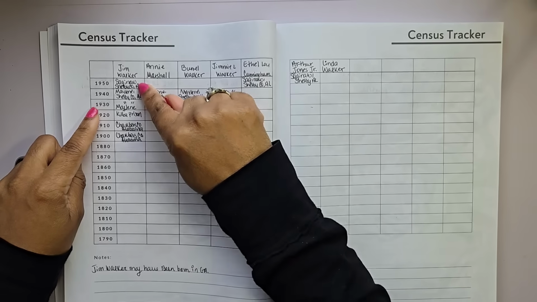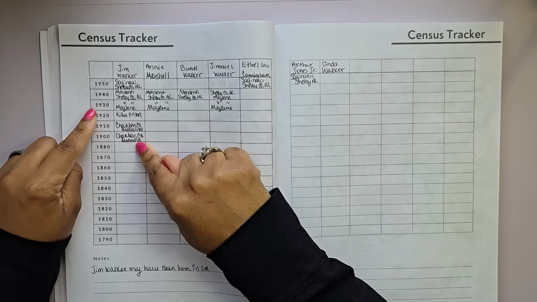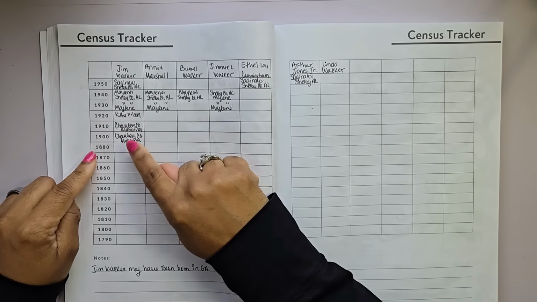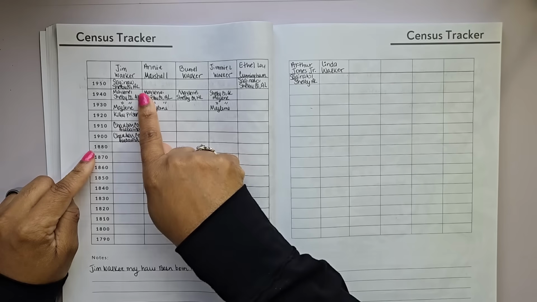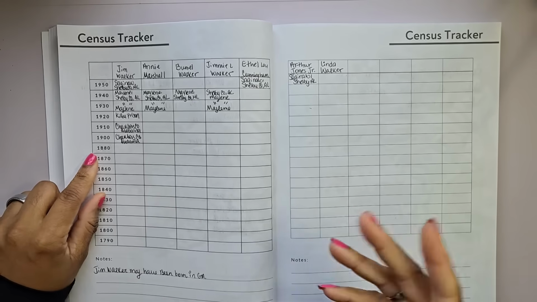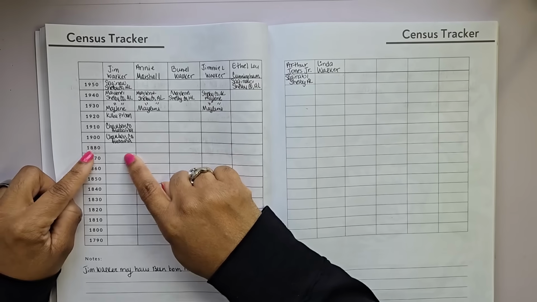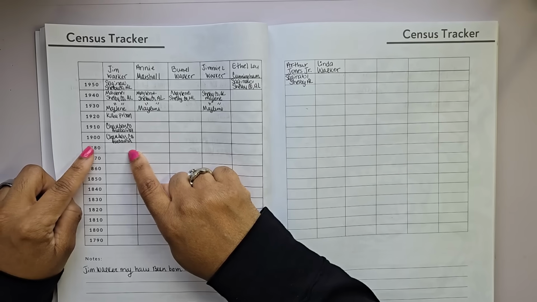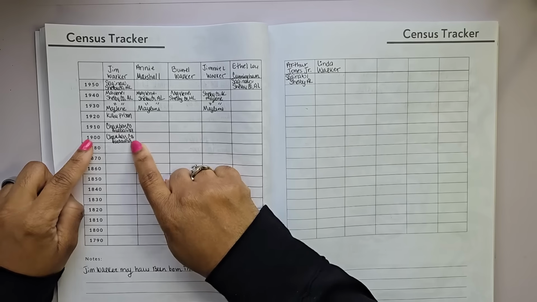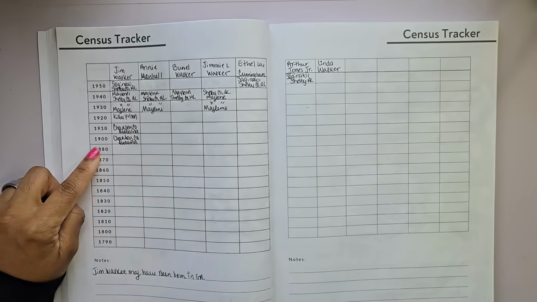And then I go through the census years, 1950, 1940, 1930, all the way down. And I try to find each person in the census that they should be in. So for example, Jim Walker was born in the mid 1890s. So he would not be in the 1880 census. The first census for him would be 1900. And I list their location.